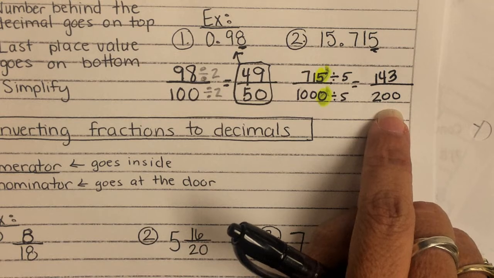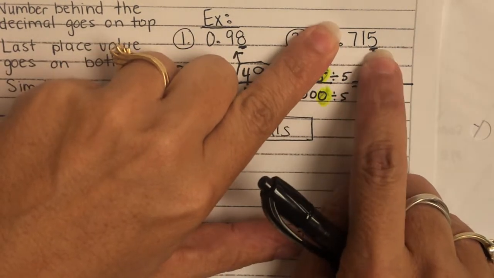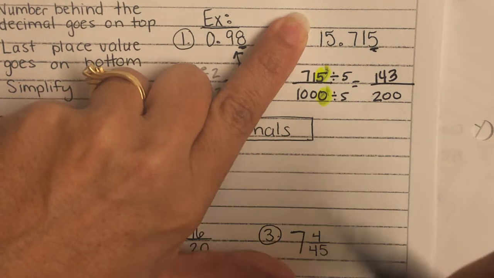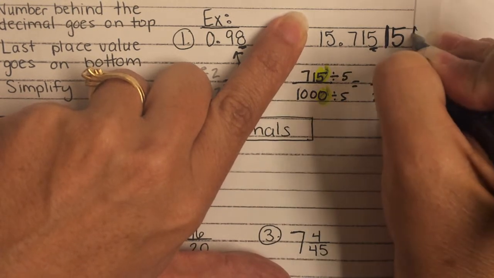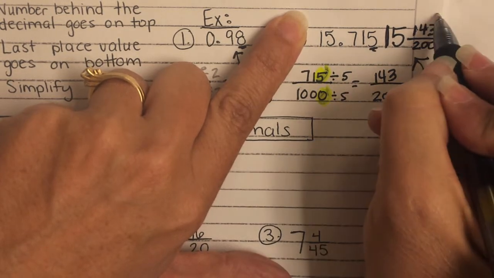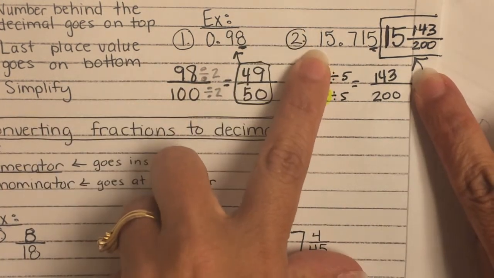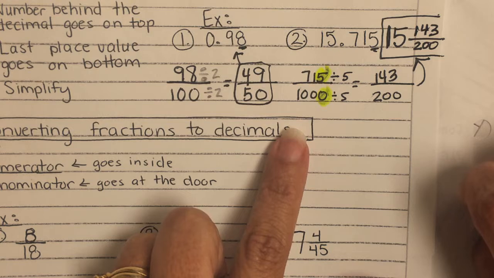But listen, we can't forget something. I wanted everybody's attention. Okay. Listen, that only stands for that. We've got to drag back in the whole number. So our final answer is 15 and 143 200ths. That is the final answer. You can't forget the 15, and it's kind of like you got to bring it back into all that work. Unfortunately, it will be wrong if we forget the 15.